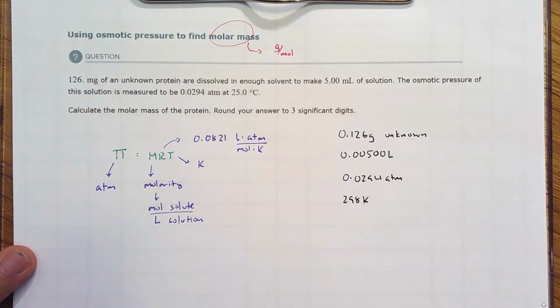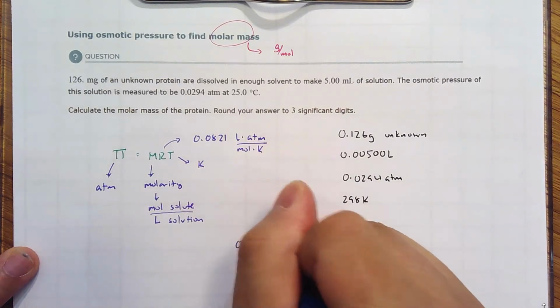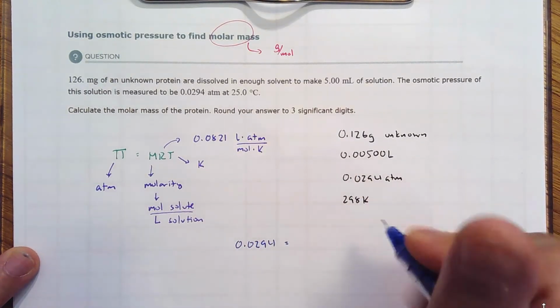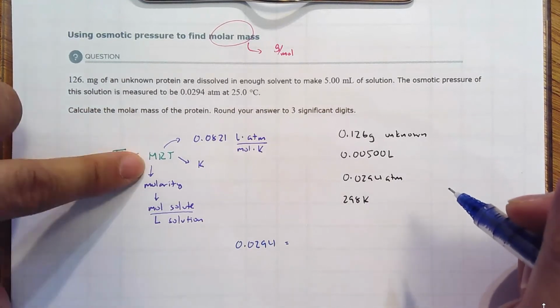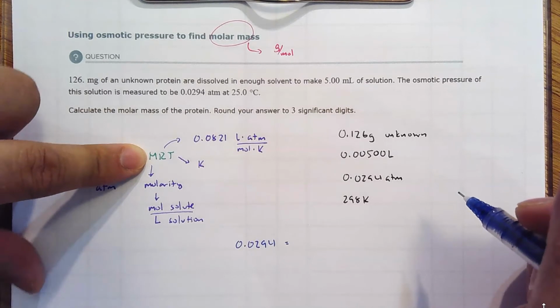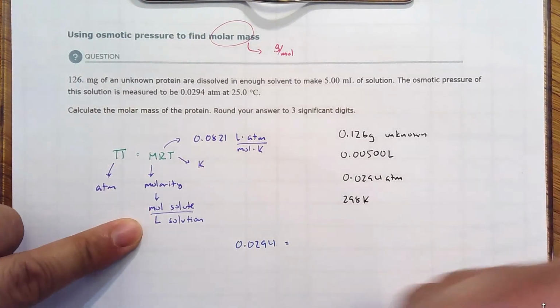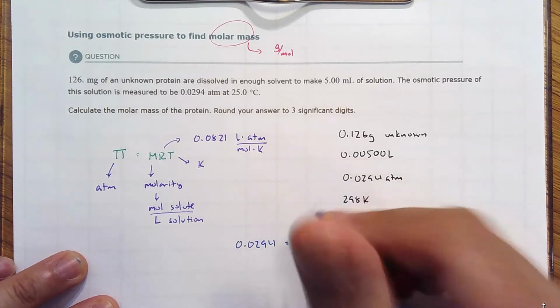What do we have? We have the osmotic pressure, 0.0294 equals. We don't have the molar mass. Oh, we don't have the molarity. And not only do we not have the molarity, we're being asked for the molar mass. Now's a good time to just break it up and see if we can start filling in blanks.